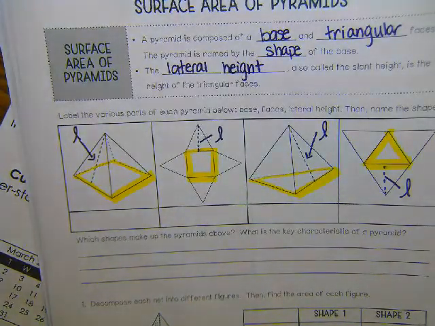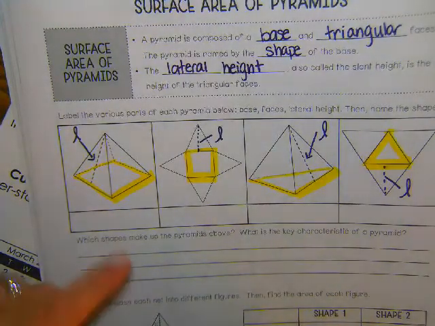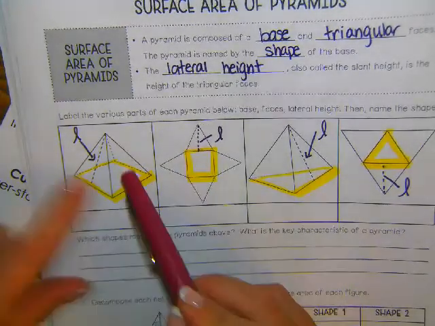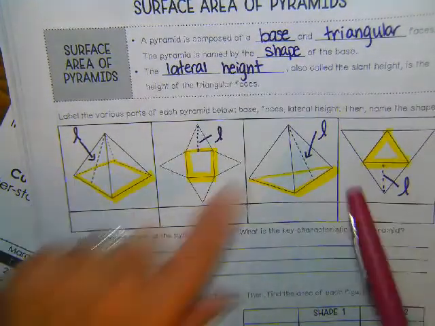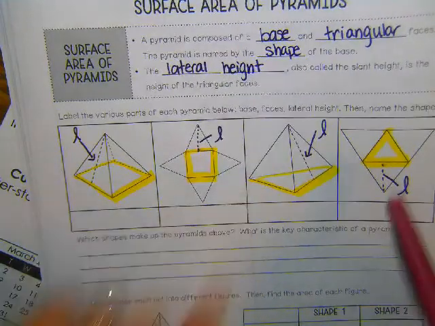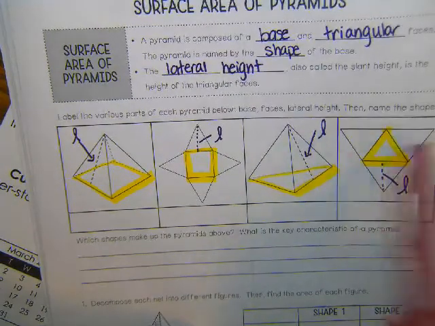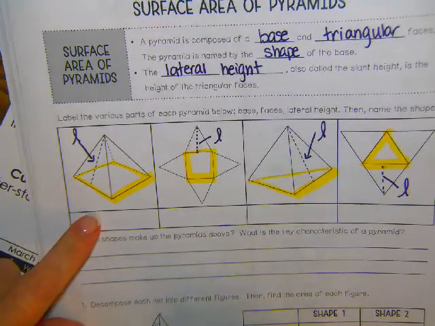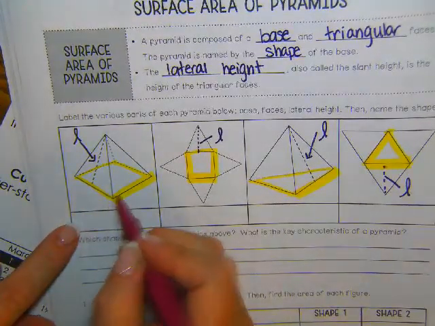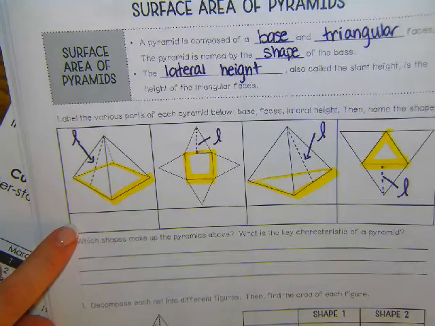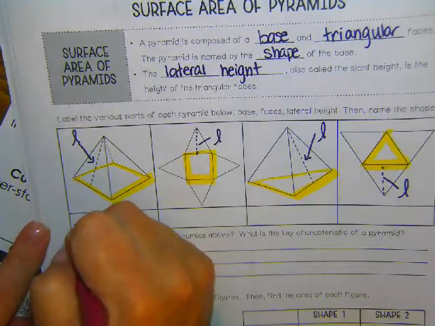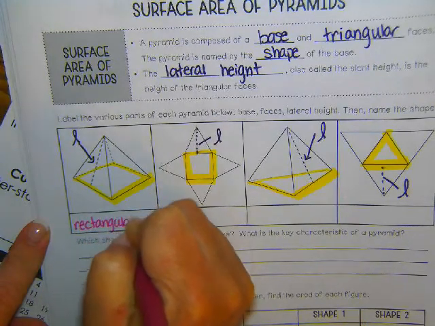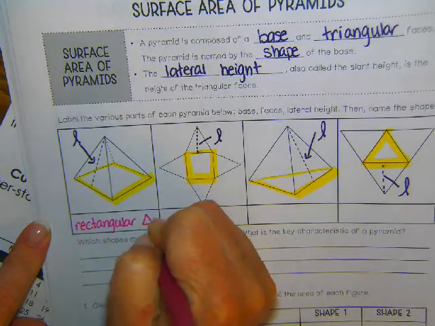Okay? Then the faces are the triangular pieces. So in this one you have 1, 2, 3, 4 faces. In this one there are 4 sides, there are 4 faces. There are only 4 faces in this one, and there are 3 faces in this one. So in this one, based on the bottom, we don't know if it's a cube or a square, so we're just going to say this is a rectangular pyramid. And I'm not going to write out pyramid. I'm going to do that for now.